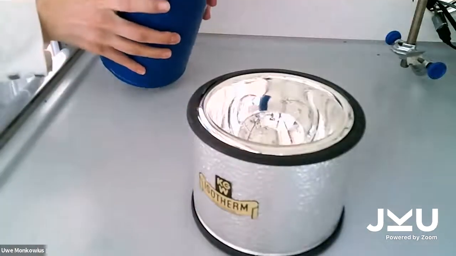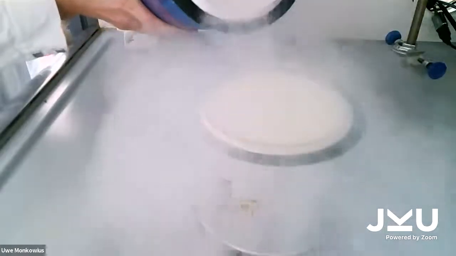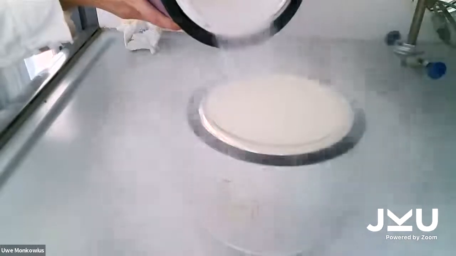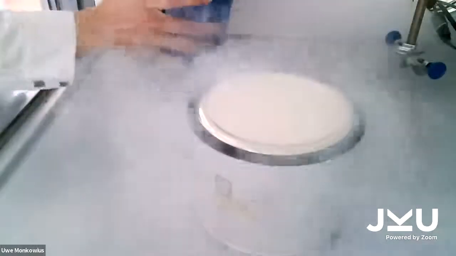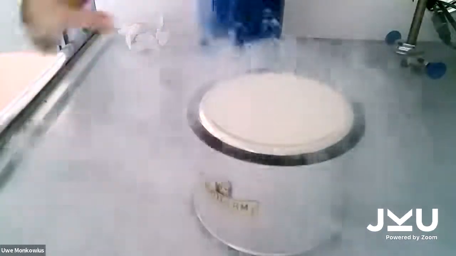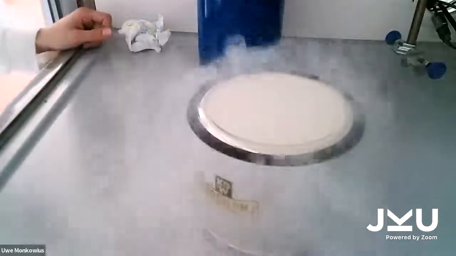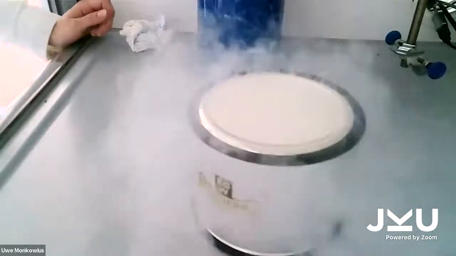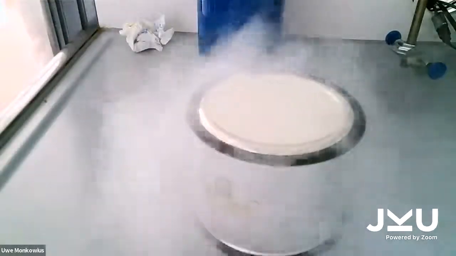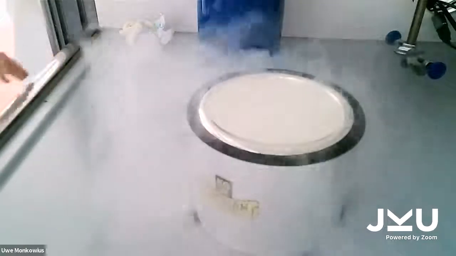It's about -200 degrees cold, and you can see there's a lot of fog, and this is because the water droplets, the water is getting so cold that it gets liquid and you can see the fog.